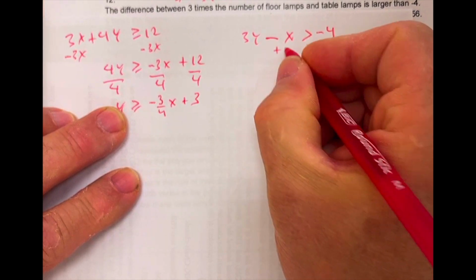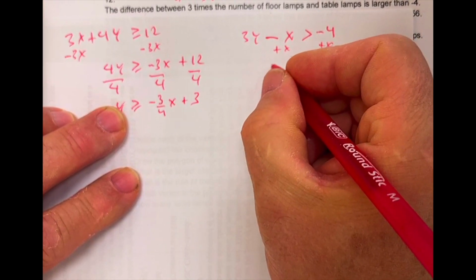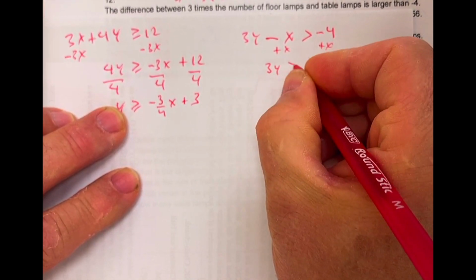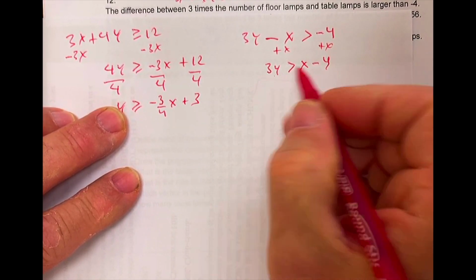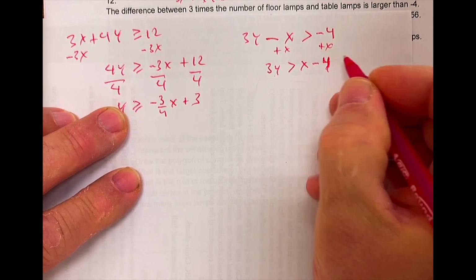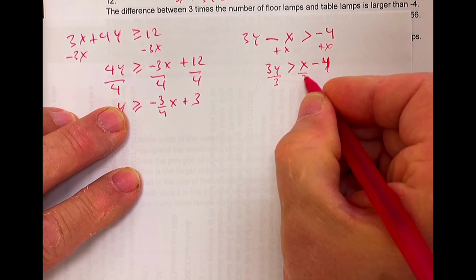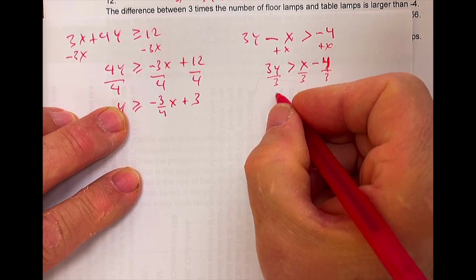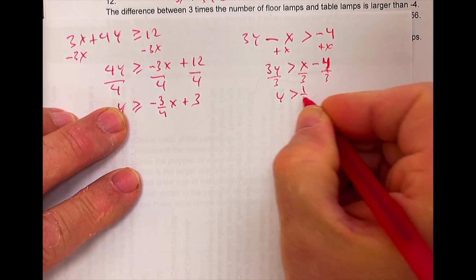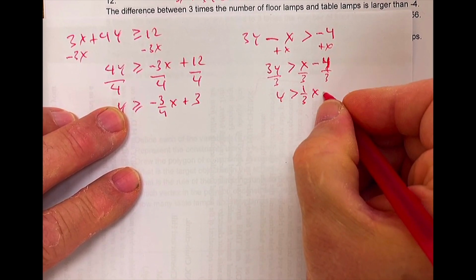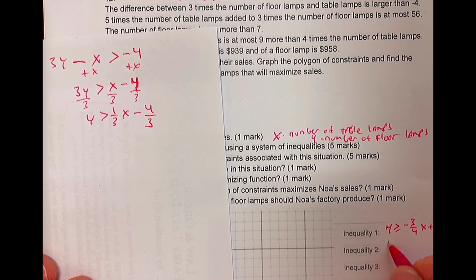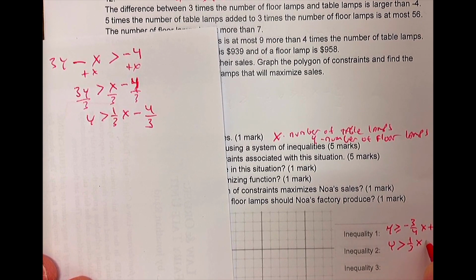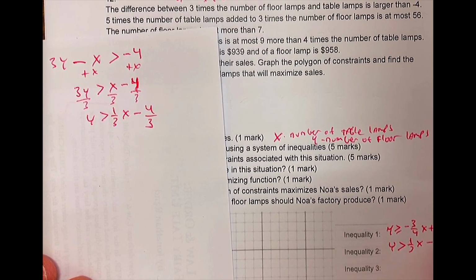Now I want to get my 3y alone. I'm going to add x to both sides. That's going to give me 3y is greater than x minus 4. Now I want to get the y all alone. The 3 is multiplying that, so I'm going to divide both sides by 3. Divide every term by 3. Y is greater than 1/3 x minus 4/3. That's my second inequality.